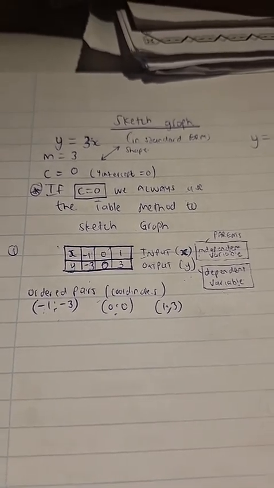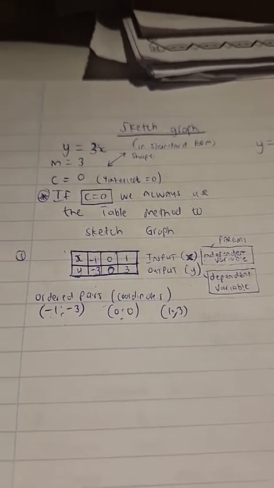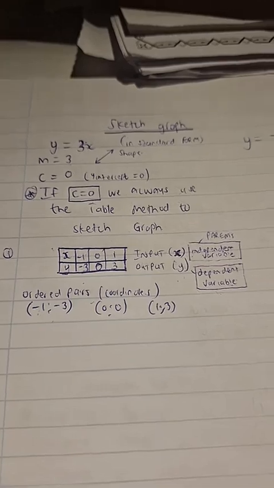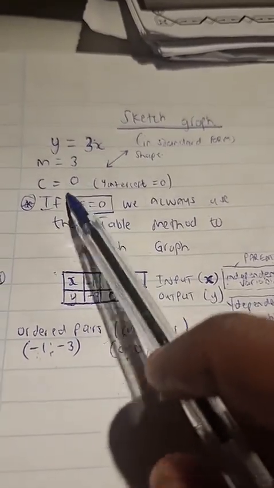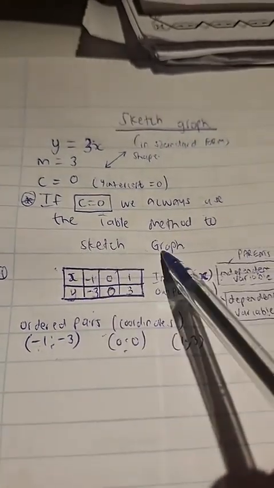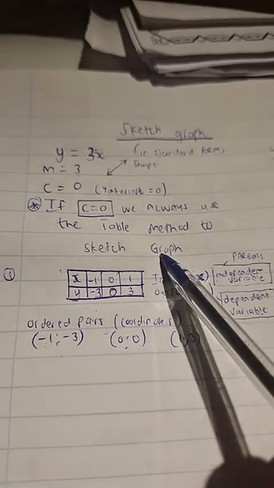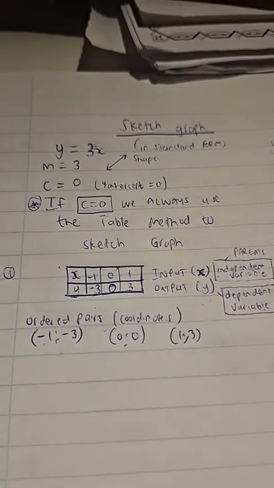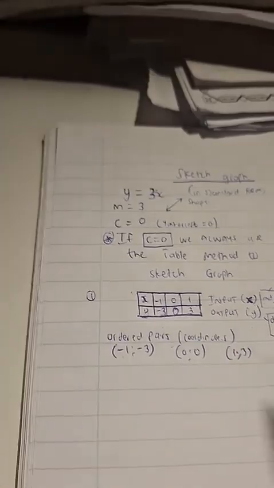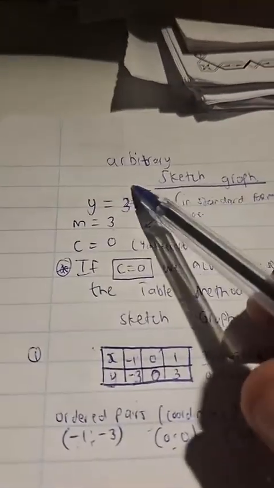I hope we are feeling this. And remember, what did I say? We do this when the C is 0. We use the table method to sketch the graph. We can choose arbitrary x values. Arbitrary is a common word in mathematics.